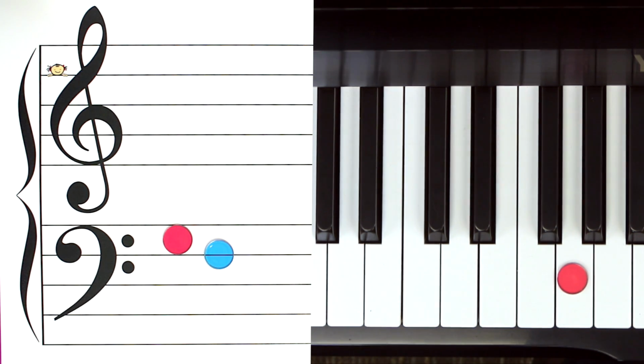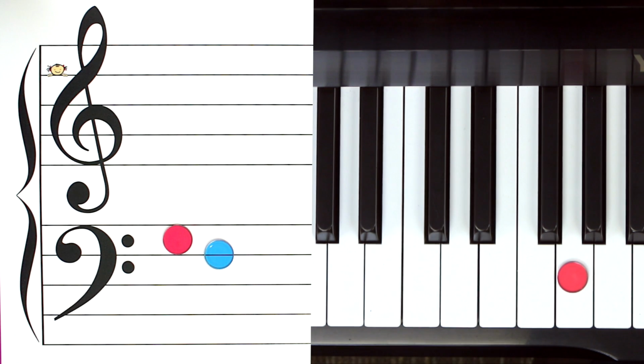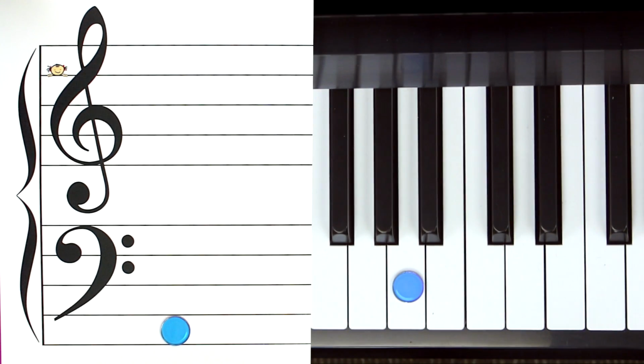Now point on your piano. If you're pointing here, you're correct. G to F is a second, another name for a step. Okay, you're ready for the final level of the interval challenge. This time, I'm actually going to show you 2 additional notes, and you'll have to say both intervals like this.